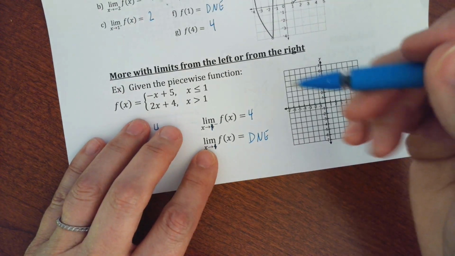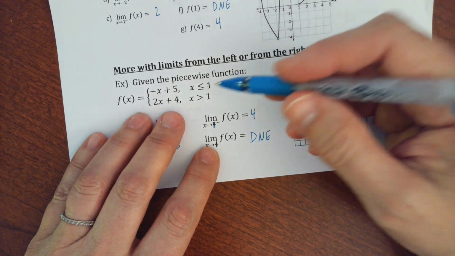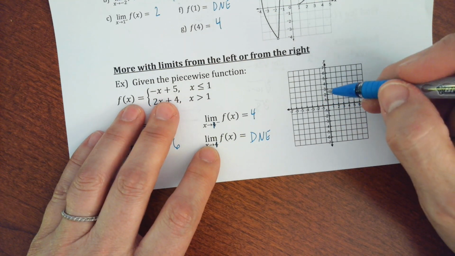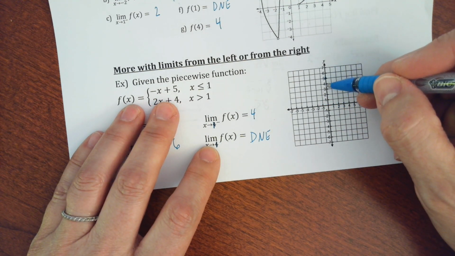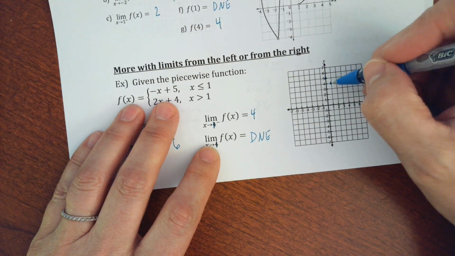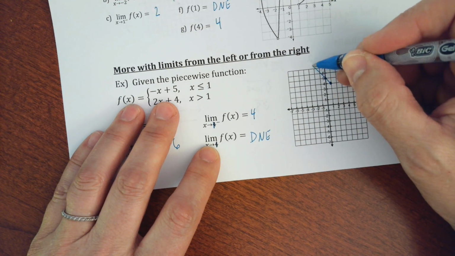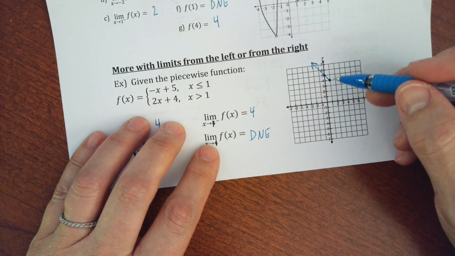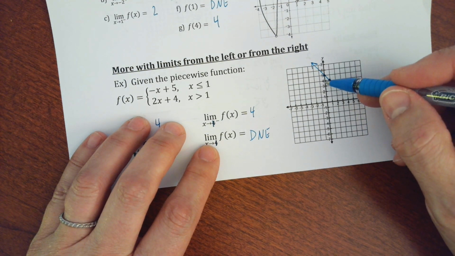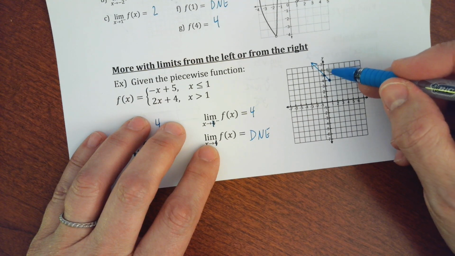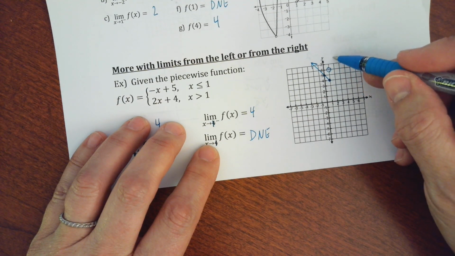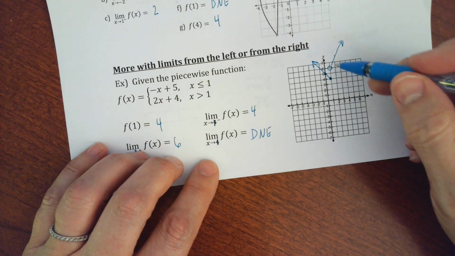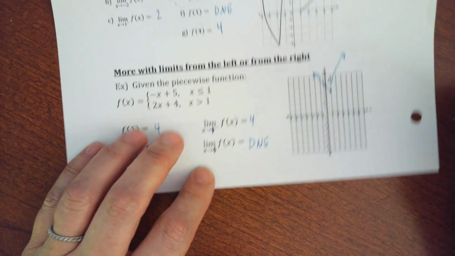So if you were to graph that, everything to the left of 1 is using negative x plus 5. So you start at 5, go down 1 over 1, and so that's that line right there to the left of 1. And to the right of 1, we're using 2x plus 4. So 2x plus 4 starts at 4, goes up 2 over 1. So there's the empty spot, and then up 2 over 1. So it would go off like that. So you see that gap right there. That's why you get a does not exist limit for this full limit here.